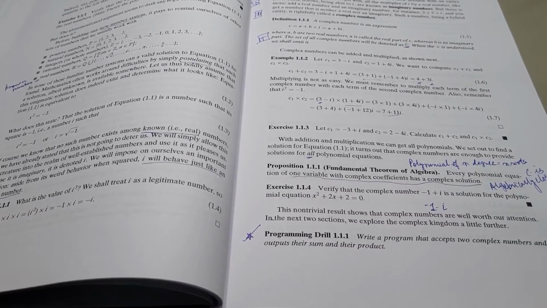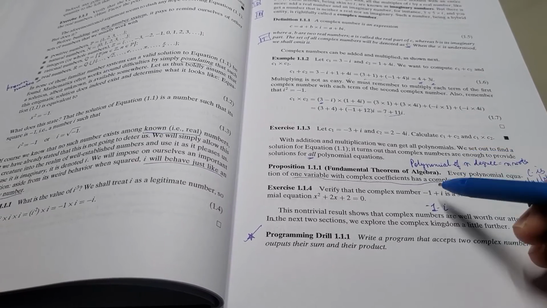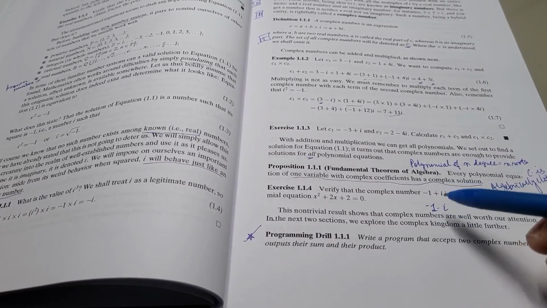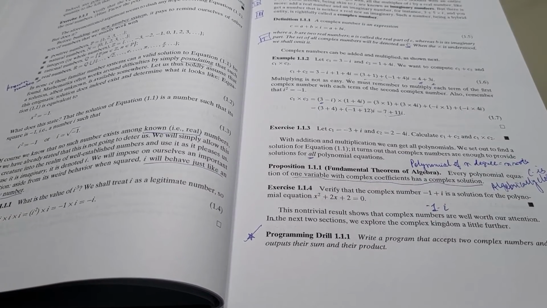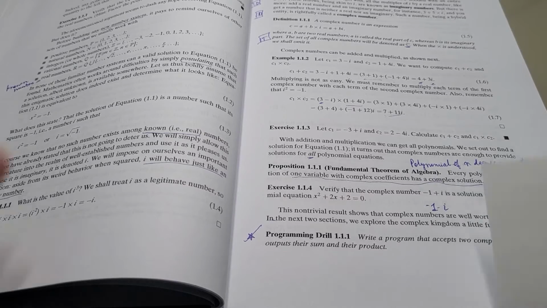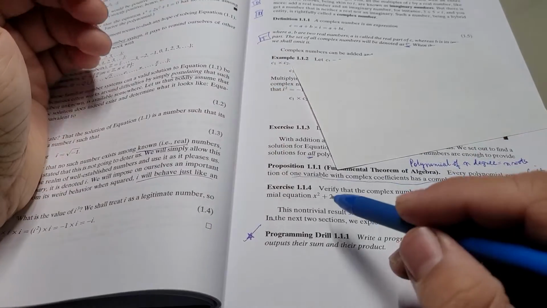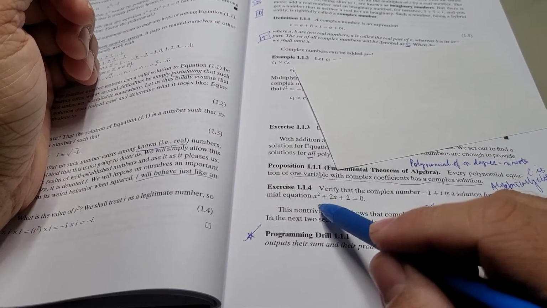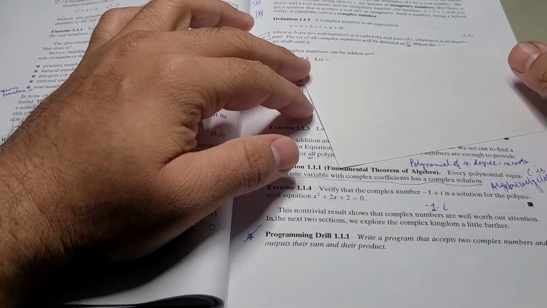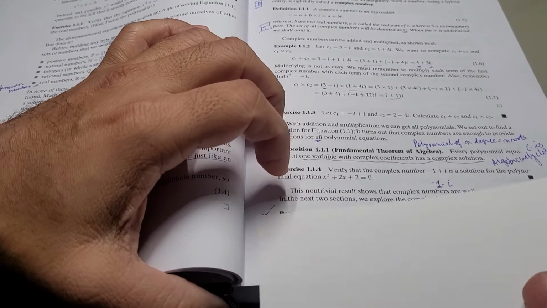And what is next? Here we have an opportunity to verify that minus 1 plus i is the solution of this polynomial equation. So let's do that. When we want to verify the solution, basically we want to make sure that with this value, the value of the equation is 0. Let's check it out.